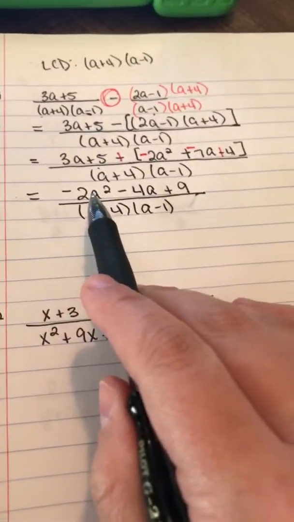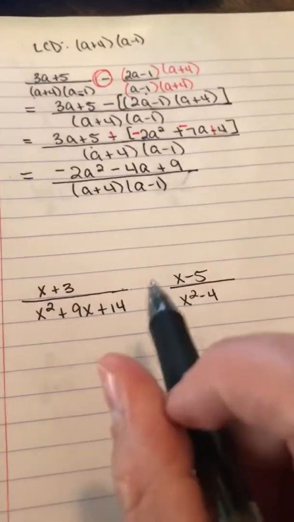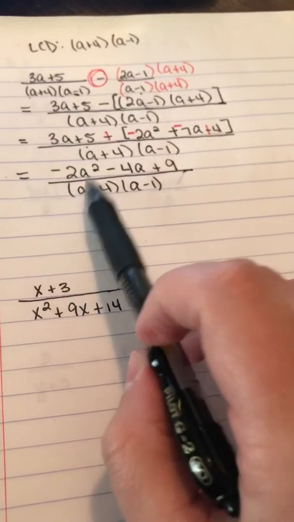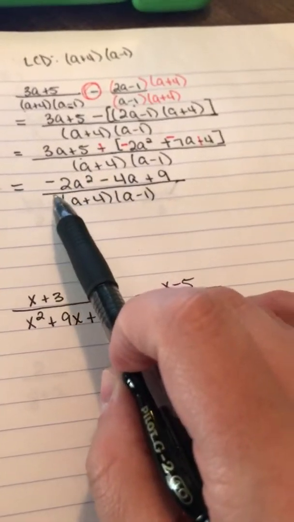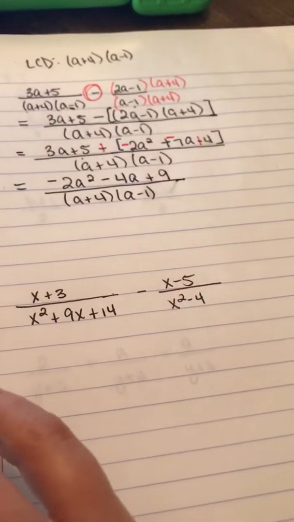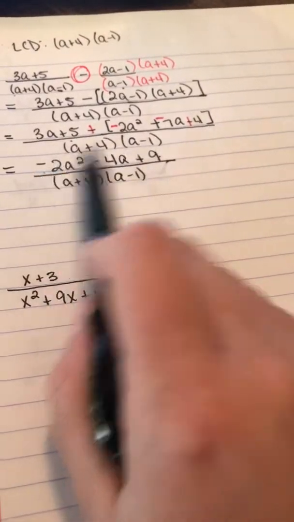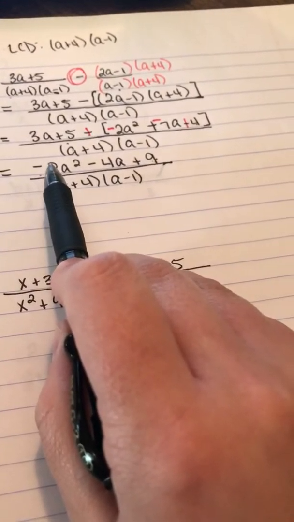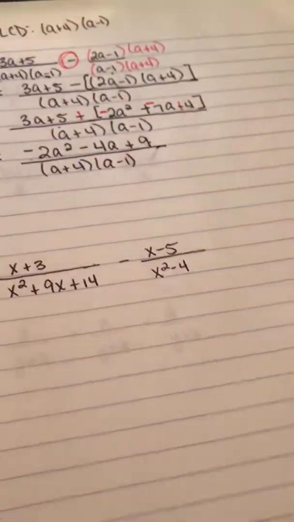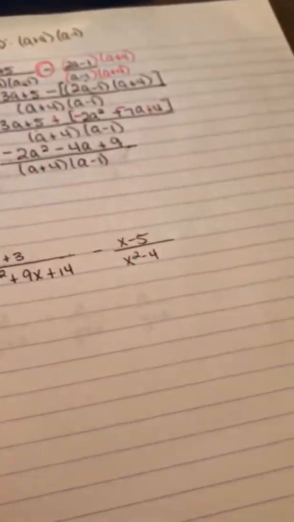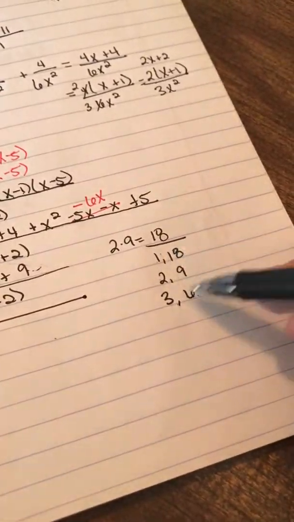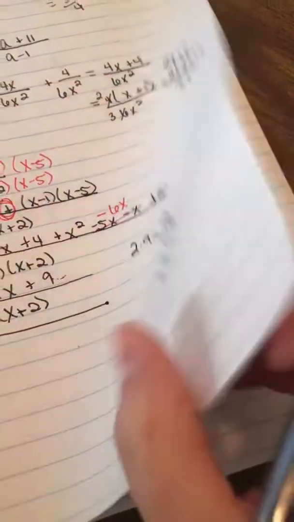And again, you need to make sure this doesn't factor. The easiest way to check is to multiply 2 times 9, your a times c, and see if factors add up to negative 4. We just did that over here. So 18, none of those will give you a 4, so it will not factor.